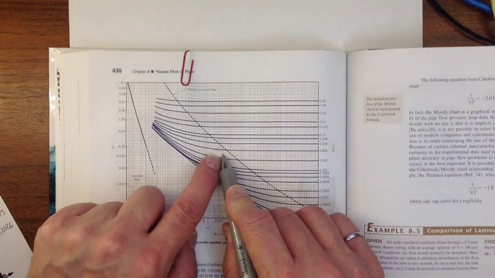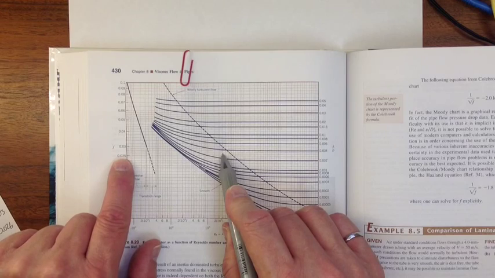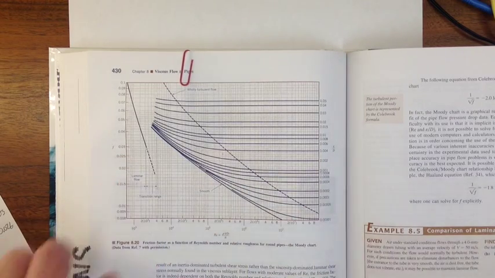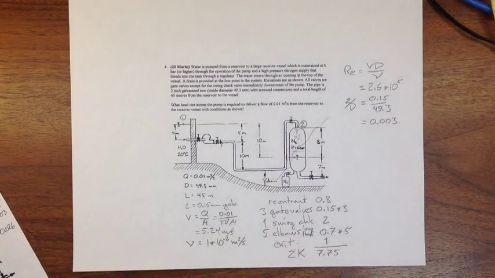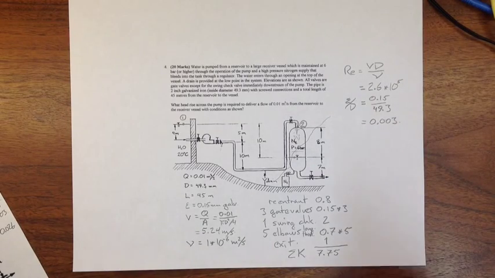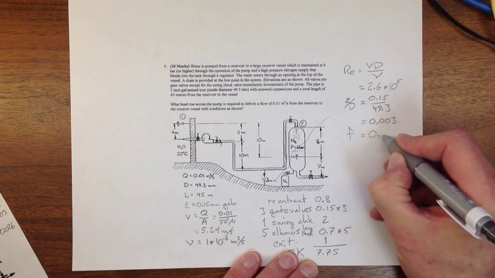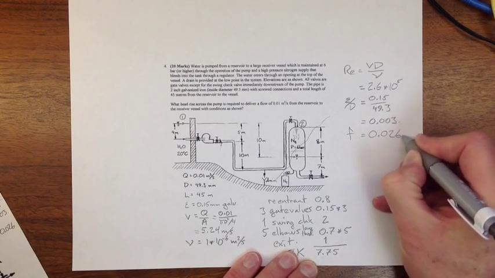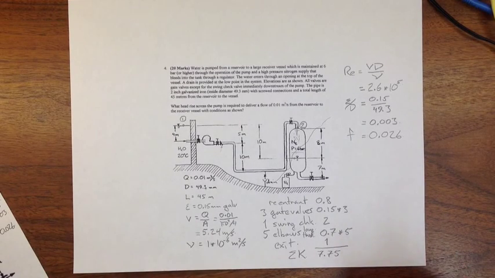And if I follow that line across here, over to there, I get about 0.026 for a friction factor. So that's the accuracy of the reading I'm looking for. If I get 2 significant figures, I think I'm doing pretty well. So f equal to 0.026.